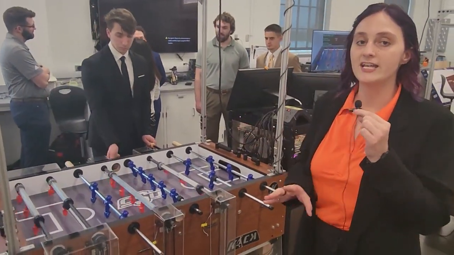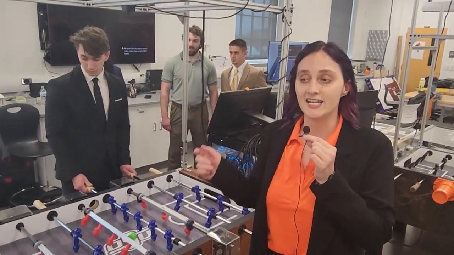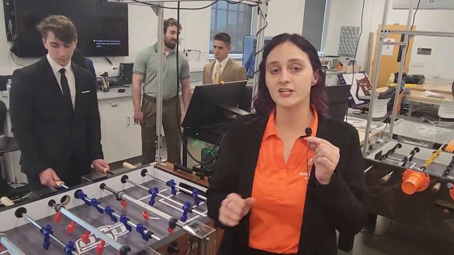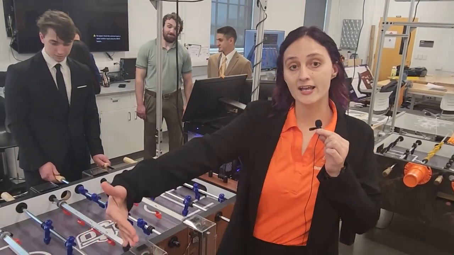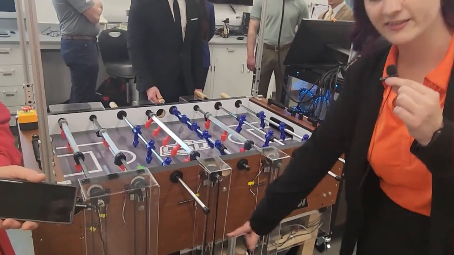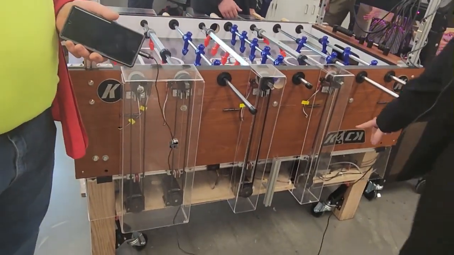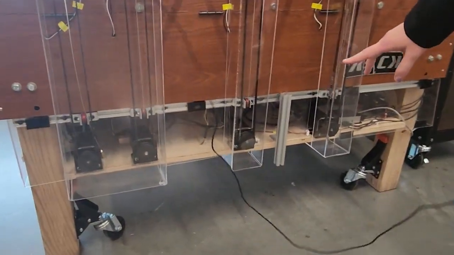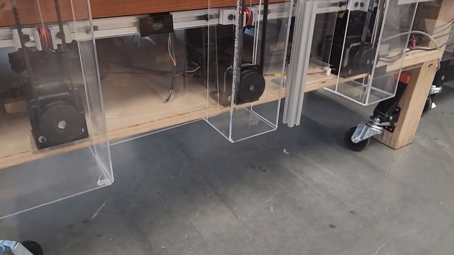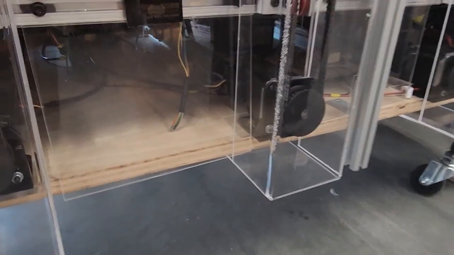One of the main issues with our previous table is that it was large. It cannot be moved, and the actuation is on the side, making it very wide and loud. On this table, all the actuation is underneath the table. We have the linear motion controlled by little cable ties that move the rod back and forth.